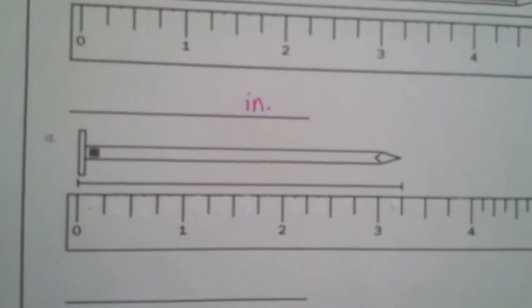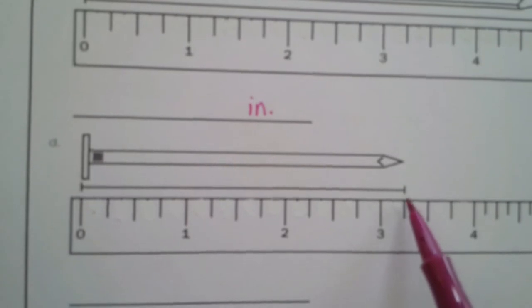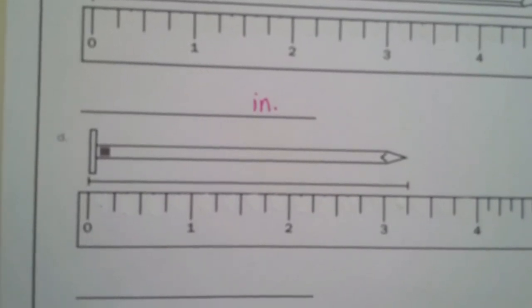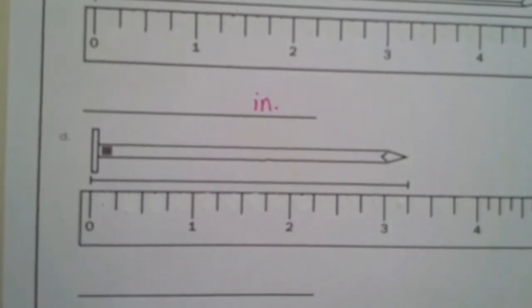This is a nail. It starts at 0 and it goes here. It stops right here. Okay. I'm not going to give you any hints.